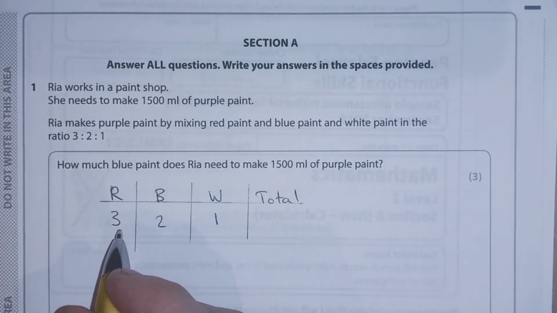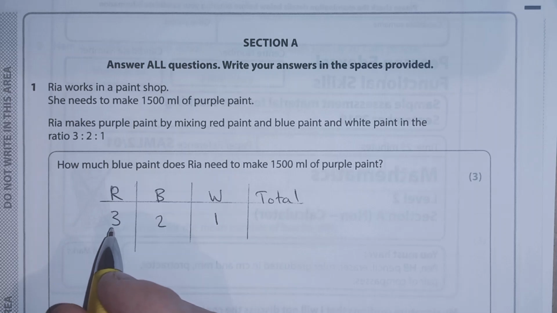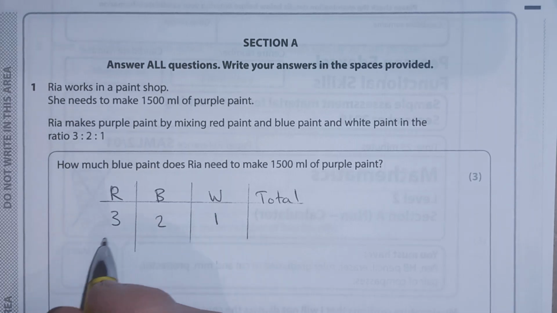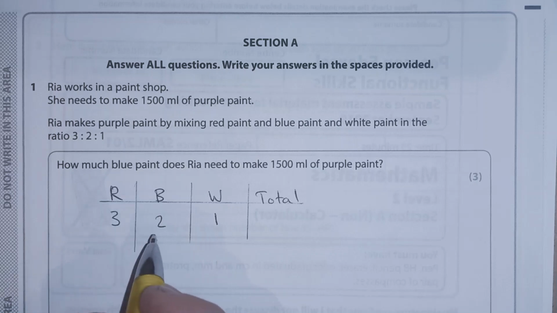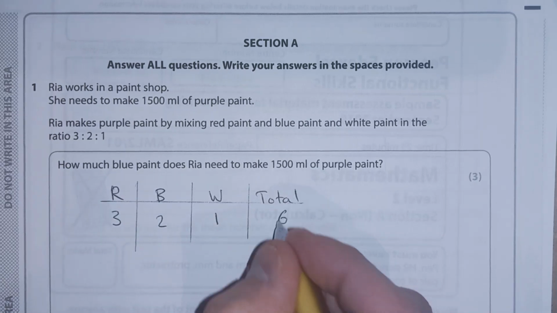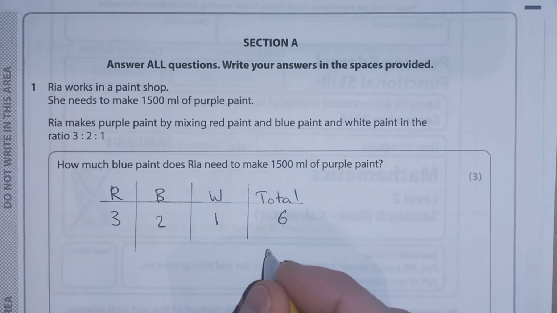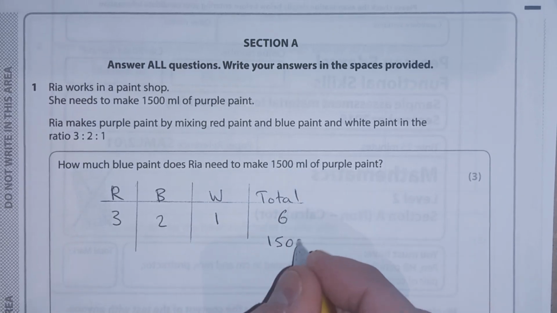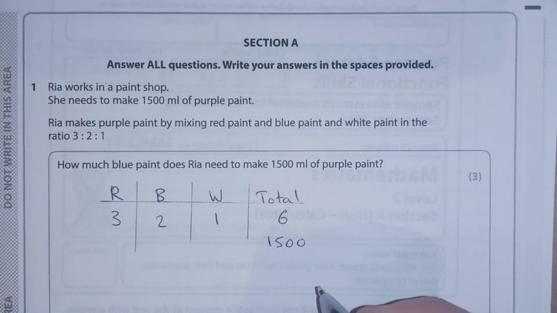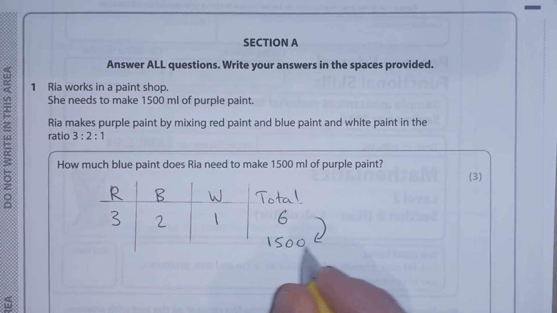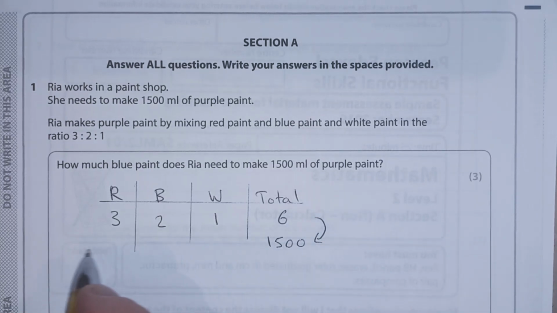So every time we've got 3 amounts of red, we need 2 for blue and 1 for white. If that's all we had, then 3 plus 2 plus 1 would be a total of 6. But in fact, what we want is a total of 1,500 millilitres of paint. So we want to know how many times bigger this is than this, and then we can fill in our values for red, blue and white.